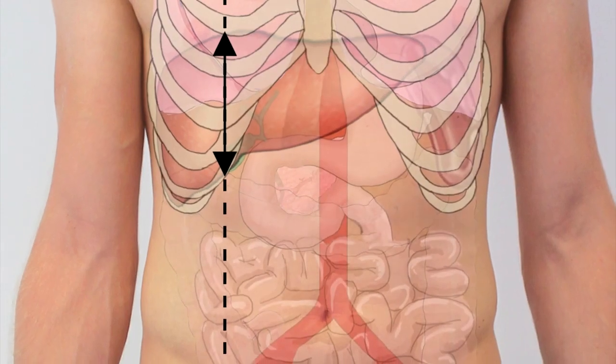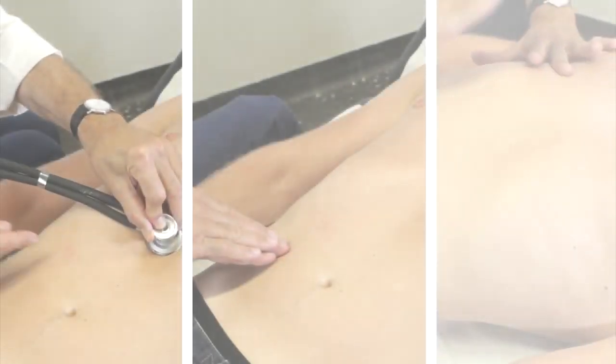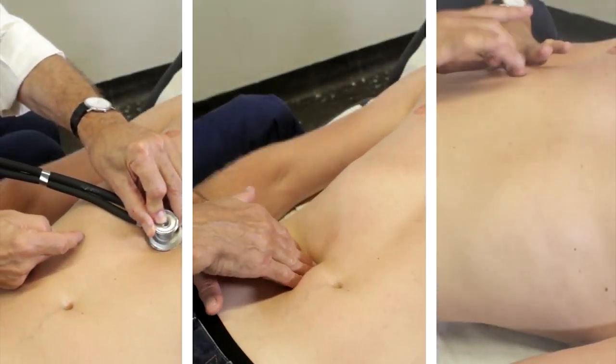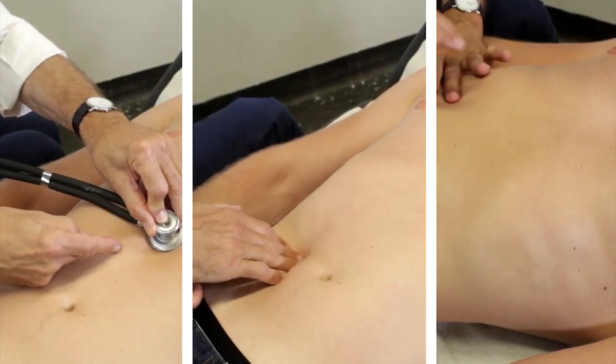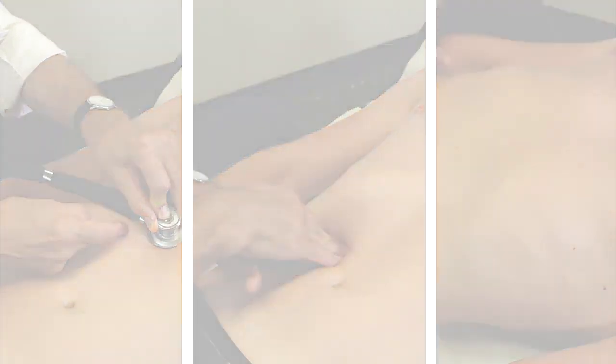These examination techniques can help in examining a suspected hepatomegaly, but do not replace the standard clinical practice of abdominal ultrasound, which helps assess the liver more precisely.